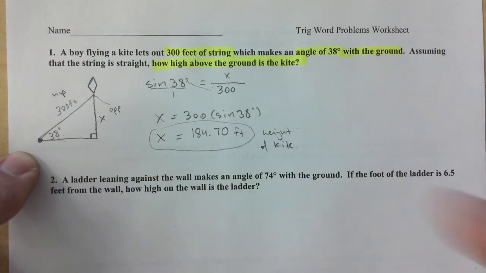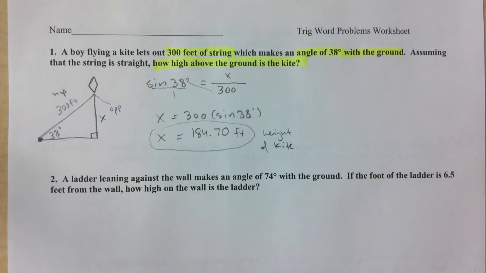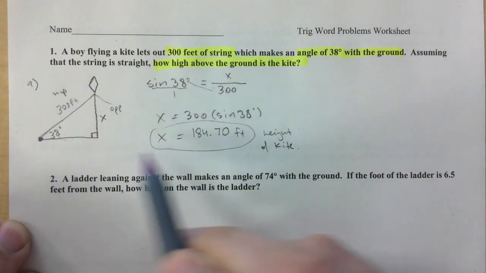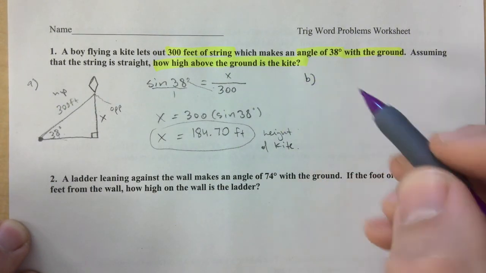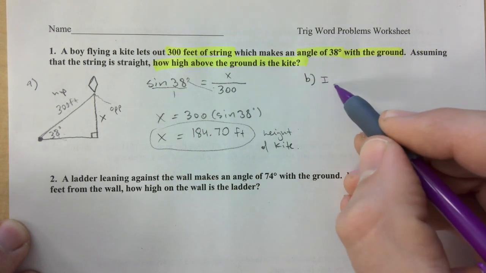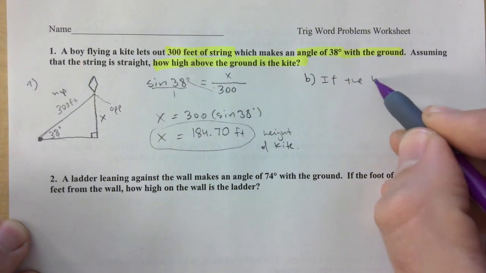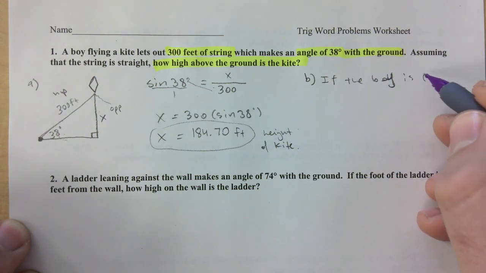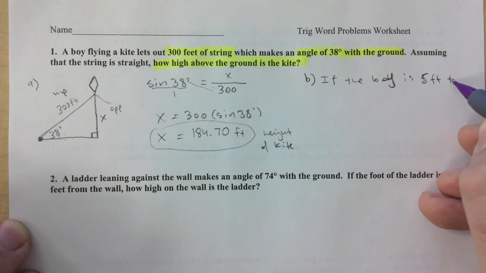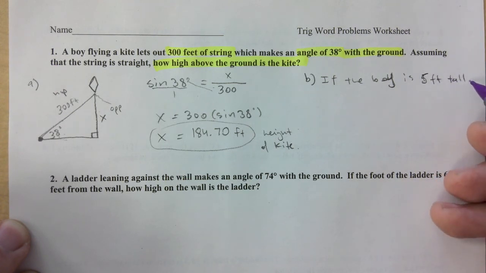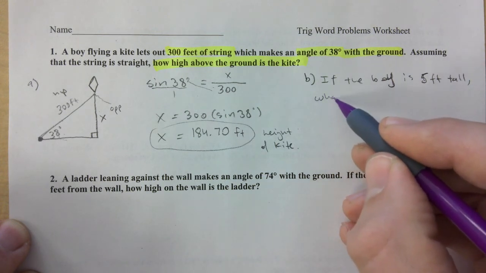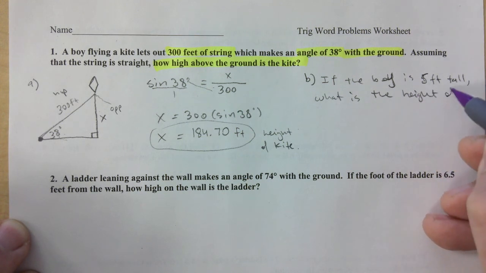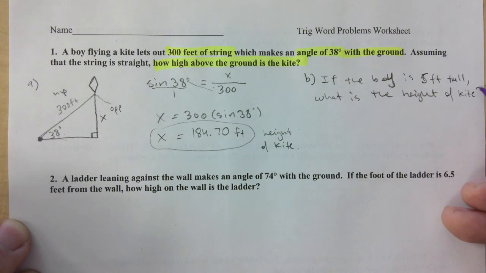Okay. Now, I'll add a B portion. So let's make all of this A. B, if the boy is 5 feet tall, what is the height of the kite?